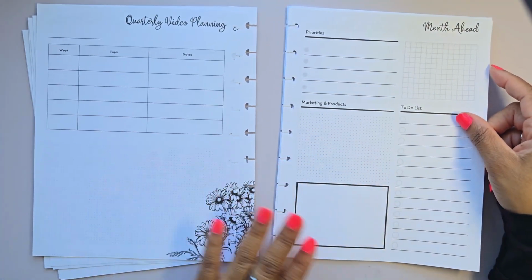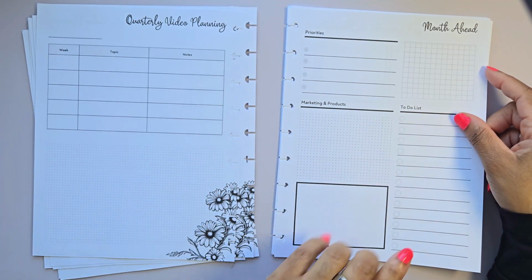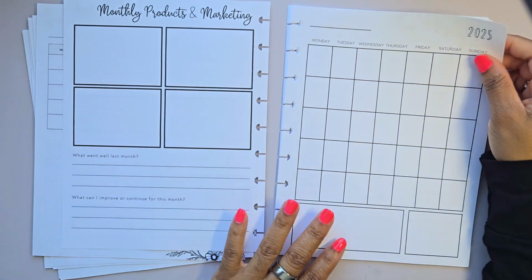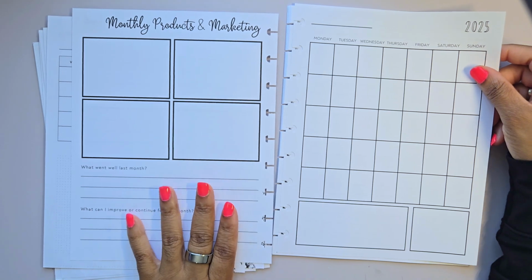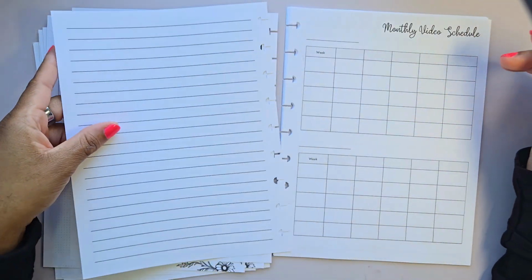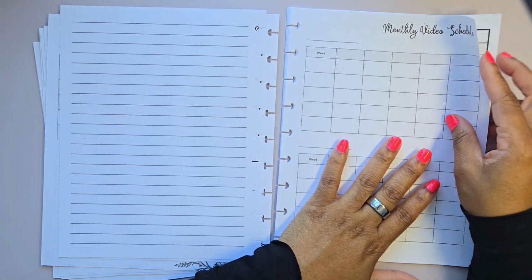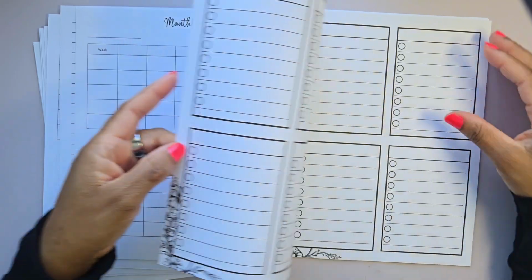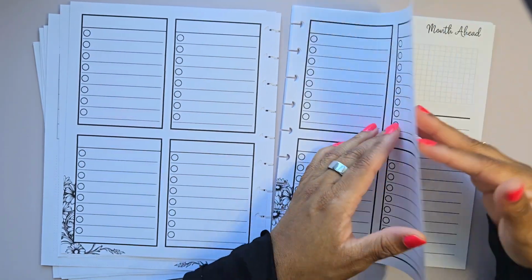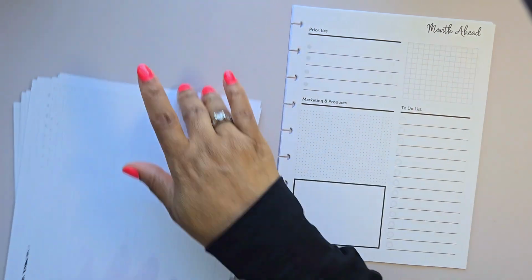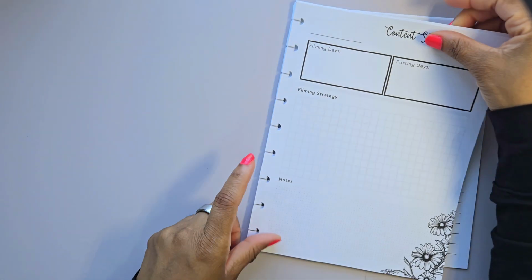And then these are my monthly inserts that go behind each month tab. I have a monthly dashboard, a pre-planning sheet for my product development and marketing, a pre-planning calendar, and a space to leave notes. And then I have a monthly video schedule. And then after that, I have some quad pages, and this is where I list per week what I have to film and what I have to post. And so that repeats for 3 months. Those are the inserts. That's what I'm going to set up.